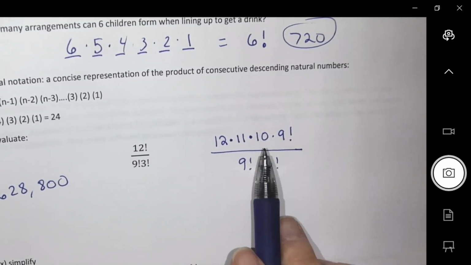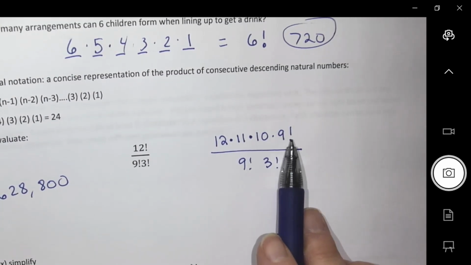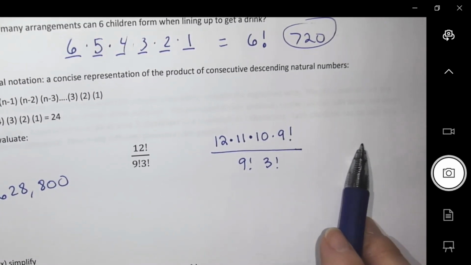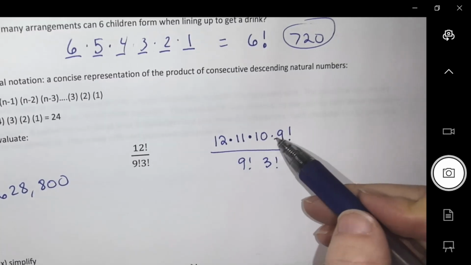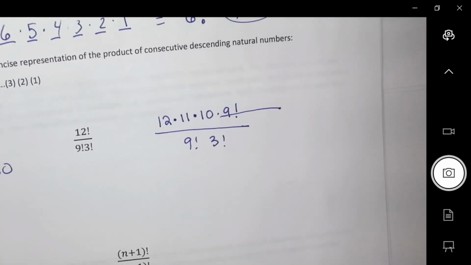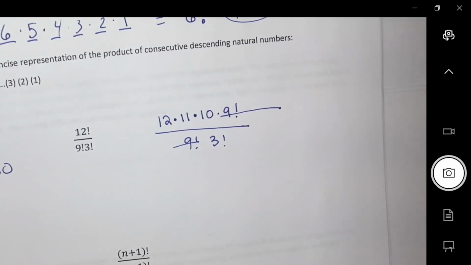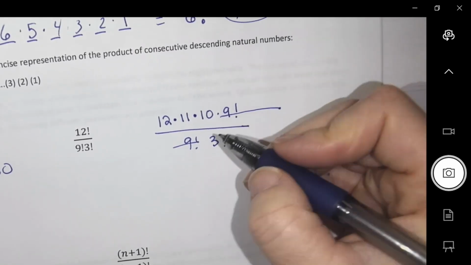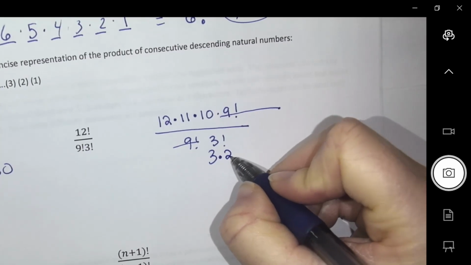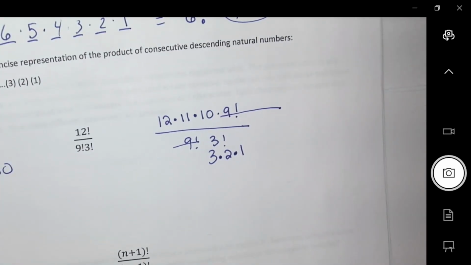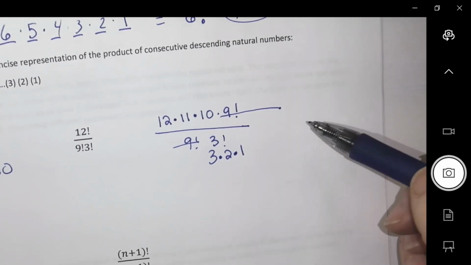Okay, why do you think I stopped there? Because the 9, 8, 7, 6, 5, 4, 3, 2, 1 will cancel. All of that would cancel with the 9, 8, 7, 6, 5, 4, 3, 2, 1. And then I guess I better expand that out because it doesn't cancel with anything right now. So that's a 3, 2, 1.